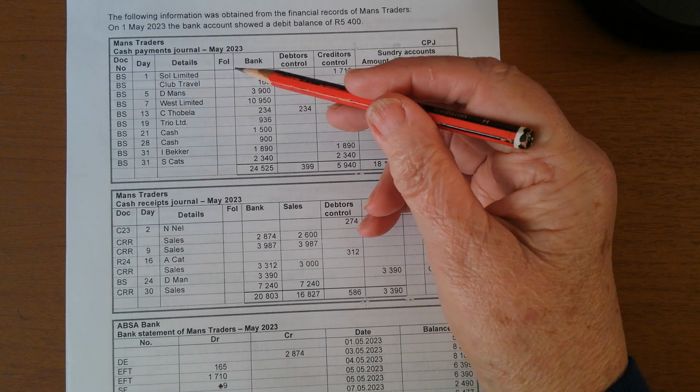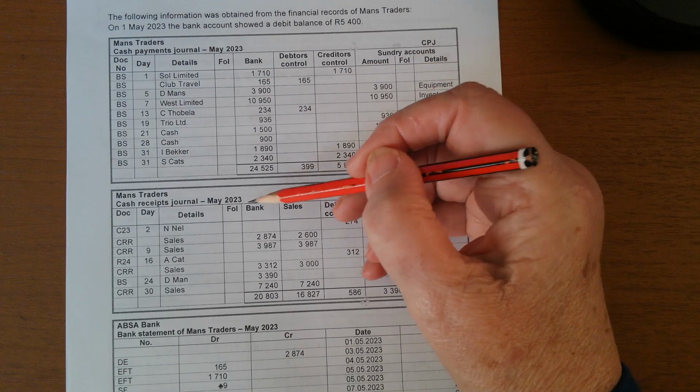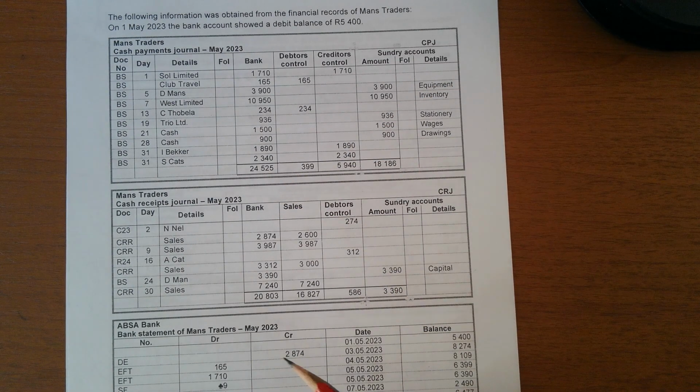And in our books, the bank is an asset, so the cash receipts will go on the debit side. In their books, we are a liability, so the deposits will go on the credit side. So the bank statement is always the opposite of what we are doing.